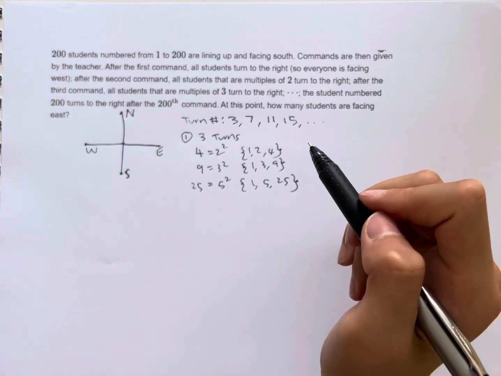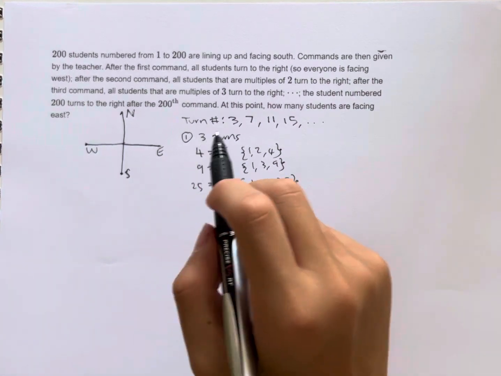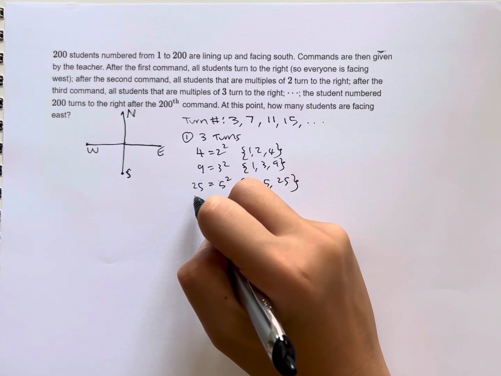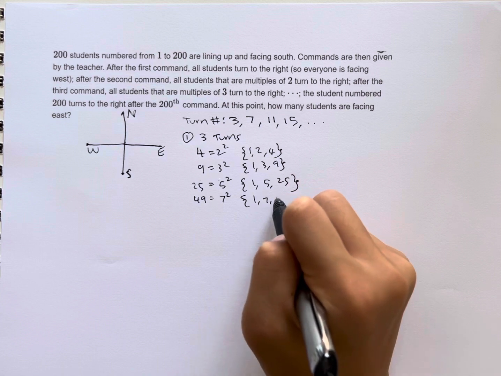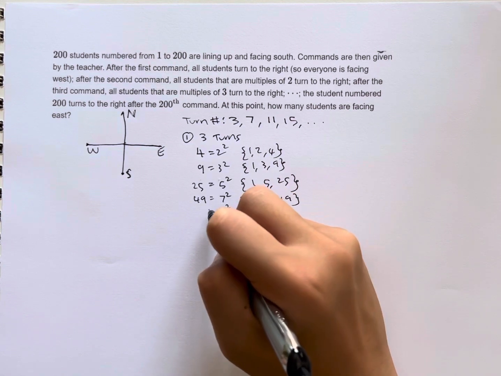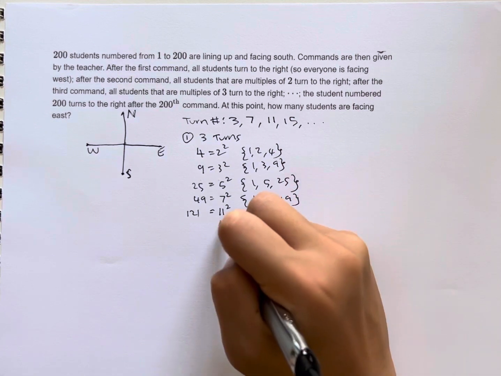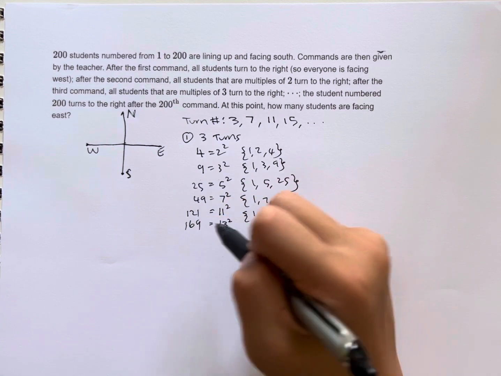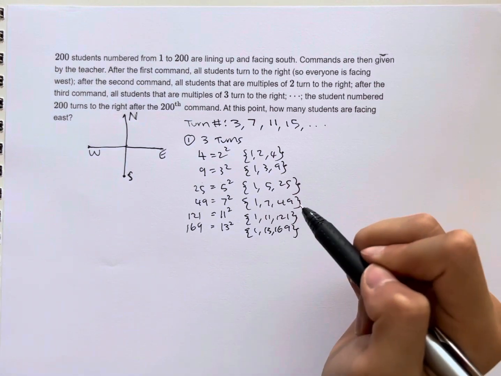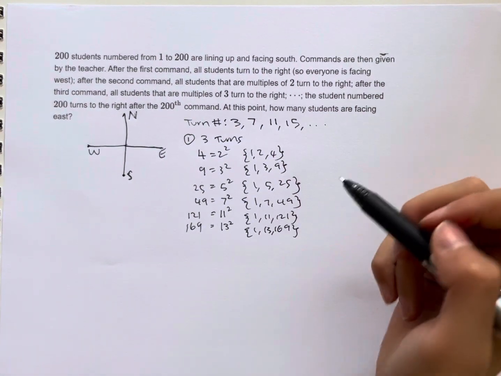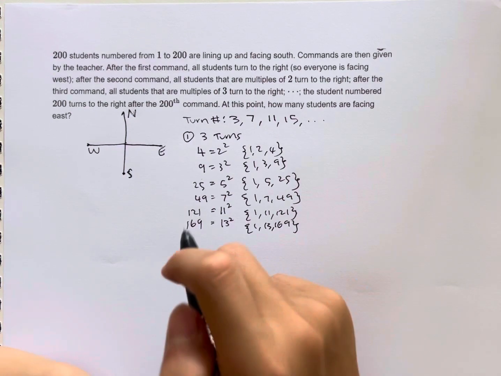Note that it can't be the perfect square of a composite number, because composite numbers have more factors besides 1 and itself. So we have more than 3 factors. And then it will be 7 squared equals 49. 1, 7, 49. 11 squared equals 121. 1, 11, 121. And last one will be 13 squared, 169. 1, 13, 169. And then the next prime number will be 17. But 17 squared equals 289. 289 is larger than 200, so it won't work. So we have 6 numbers for 3 turns.